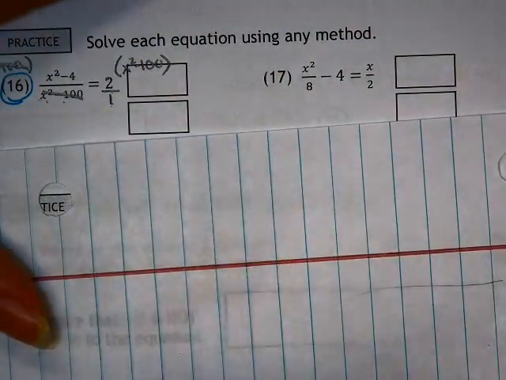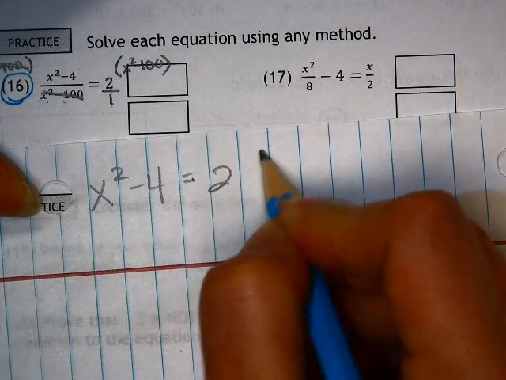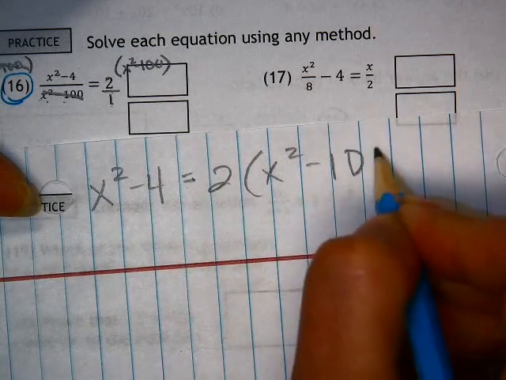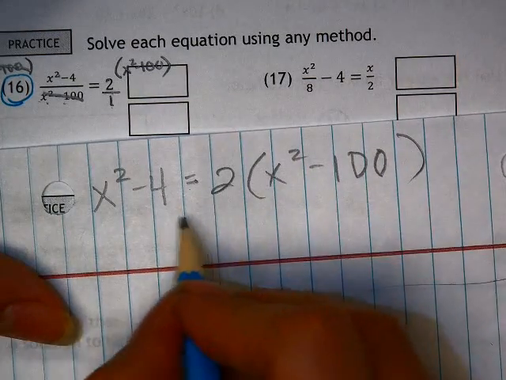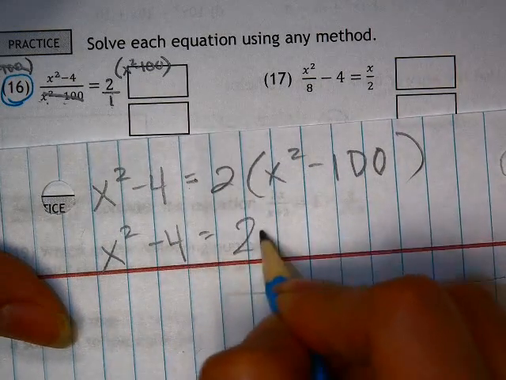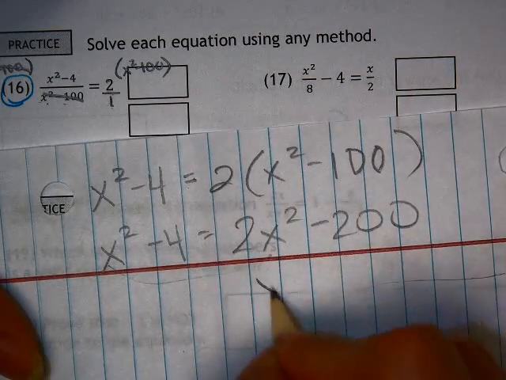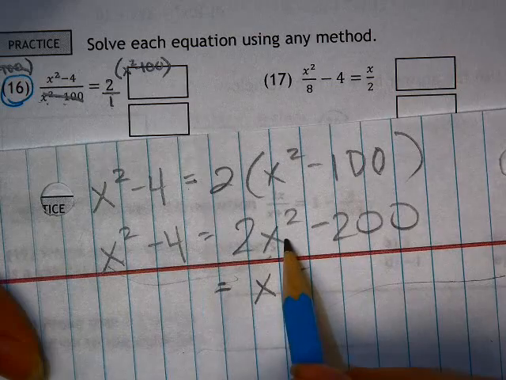So let's look at what we have. We have x squared minus 4 equals 2 times x squared minus 100. So we need to do some simplification. And we need to move this guy over there so it stays positive.